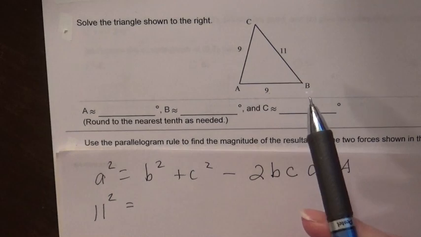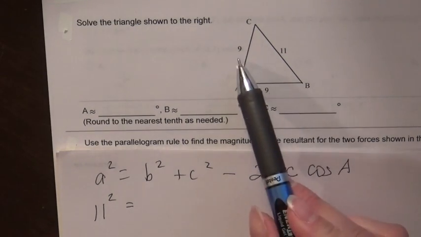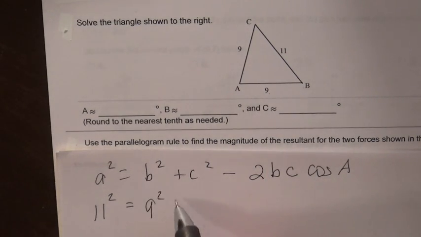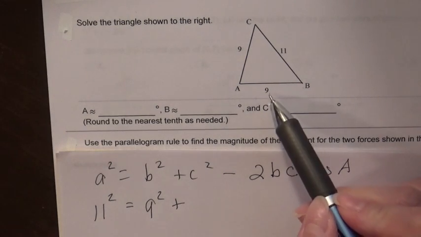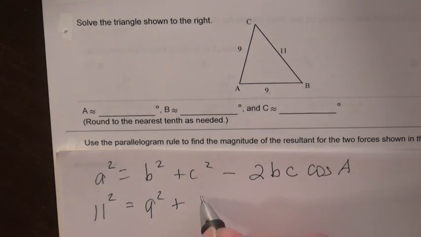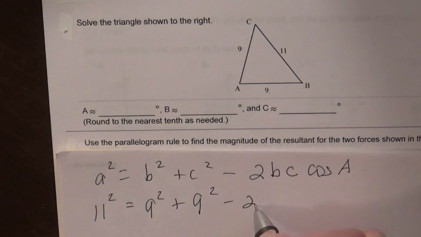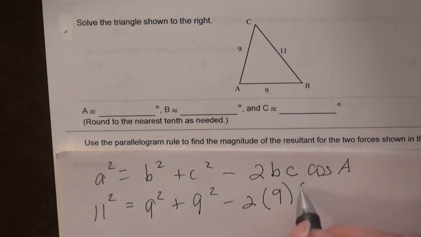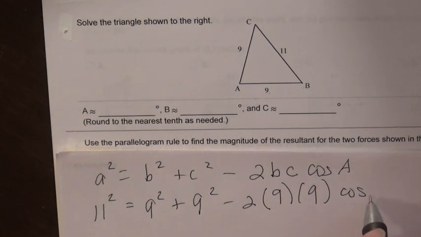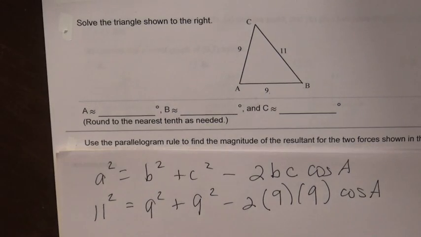Side length B is opposite angle B, so that one's 9. Side length C is 9, opposite angle C. And then we have minus 2 times B times C times cosine A. So we've got all the side lengths in, and we can solve for angle A.